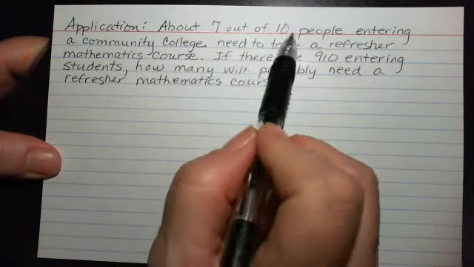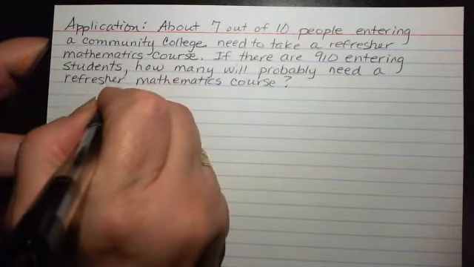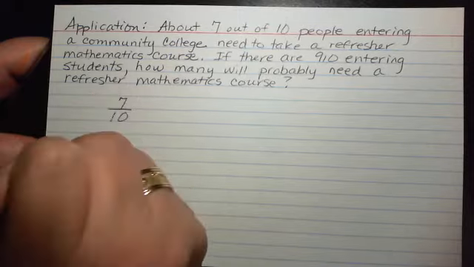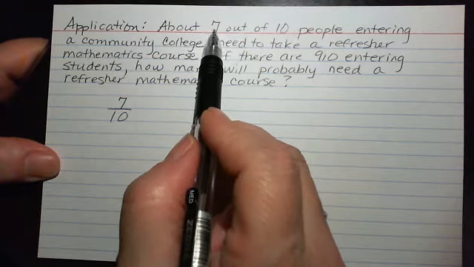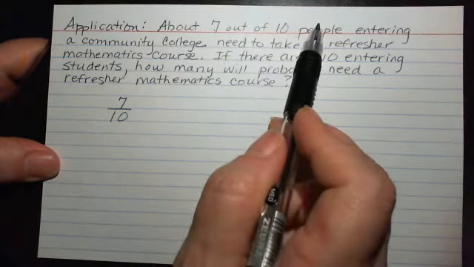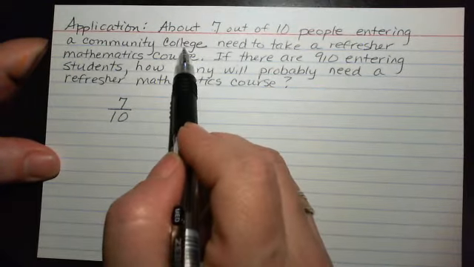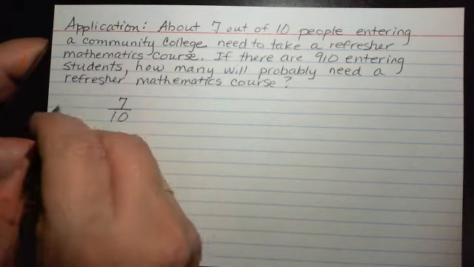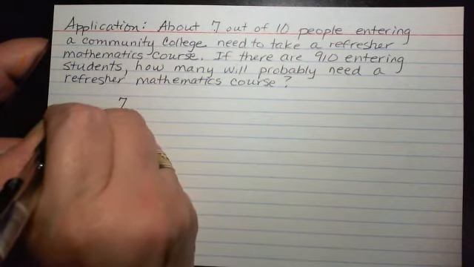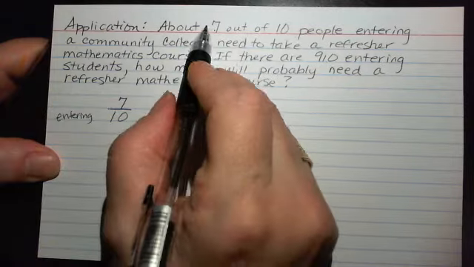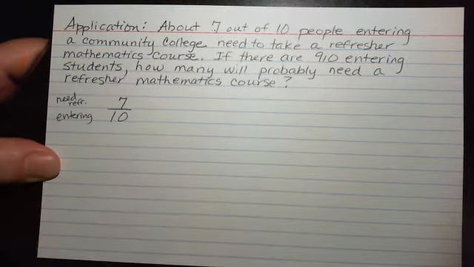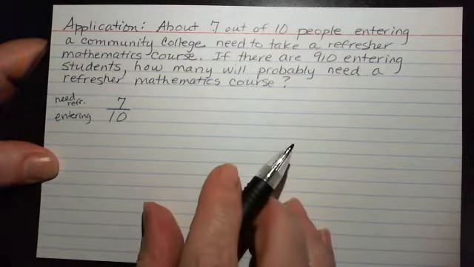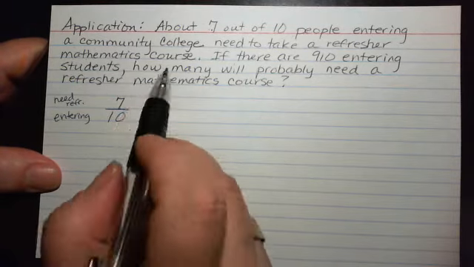So the first numbers they give us are 7 out of 10. If we write that as a fraction, let's make sure we label what those numbers stand for. 7 out of 10 people entering a community college. So the 10 is people entering. 7 of those need a refresher. I'll just abbreviate that. Okay, so that helps us read carefully the rest of the way.